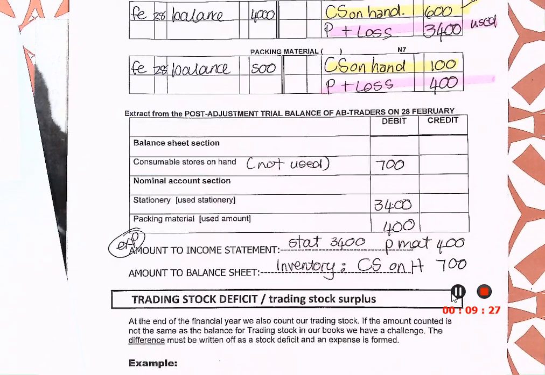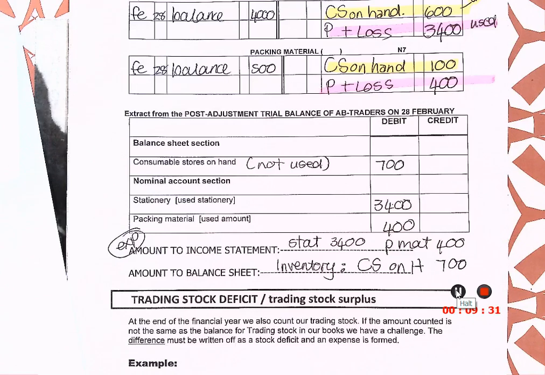Repeat again. When it's an expense like stationery, packing material, fuel, service material, then when I count, it means I didn't use it. So in other words, that part that I didn't use formed part of my inventory. It's an asset. And I subtract that from the total balance to get what I did use.